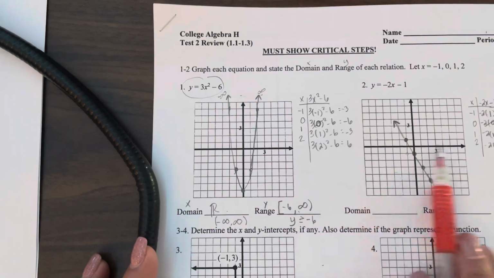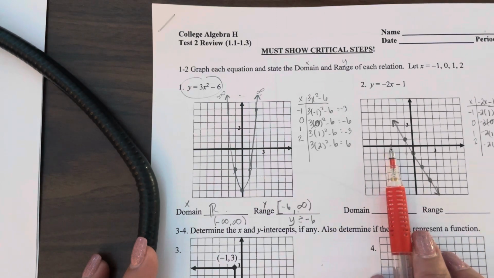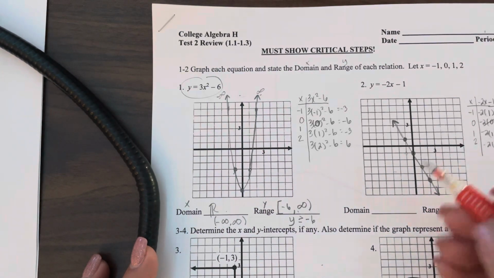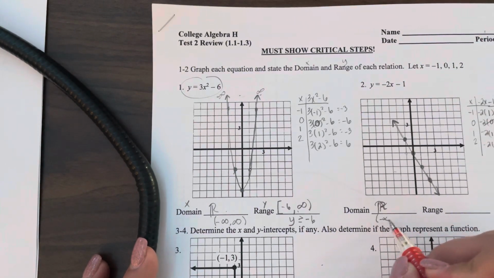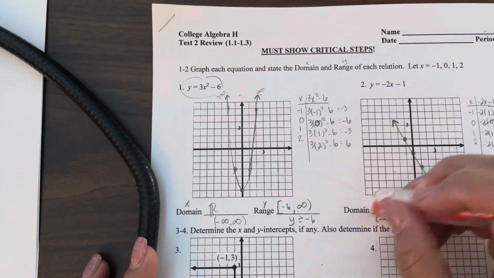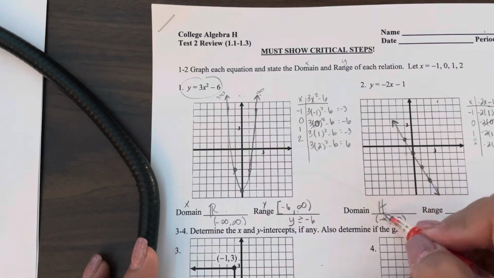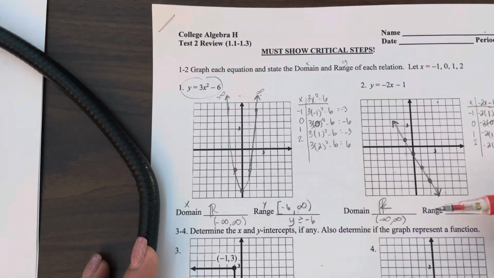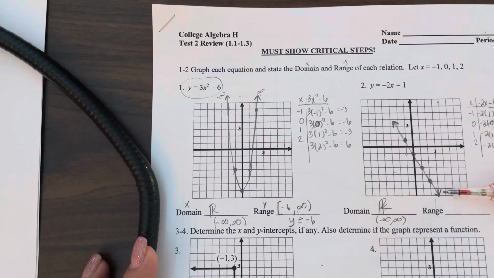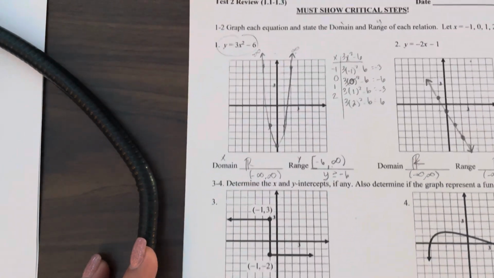So the domain, you go from left to right. When you hit the left side, you hit an arrow, and on the right side, you also hit an arrow. So you could say all real numbers, or the same thing as -infinity to +infinity. Okay, and the range goes from the bottom. So what's the lowest? What do you hit on the bottom? -infinity. And to the positive. Very good. So negative to positive, which is the same thing as all real numbers. Which is okay, because they have arrows on both ends.